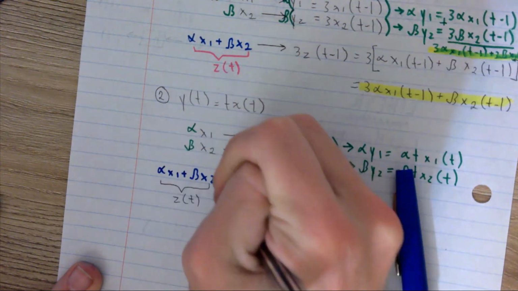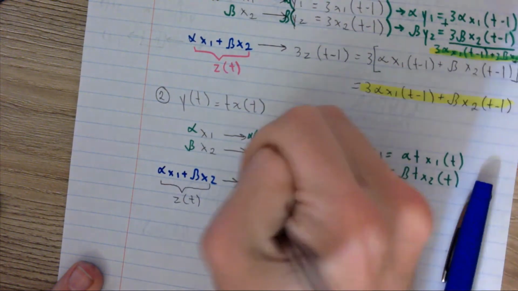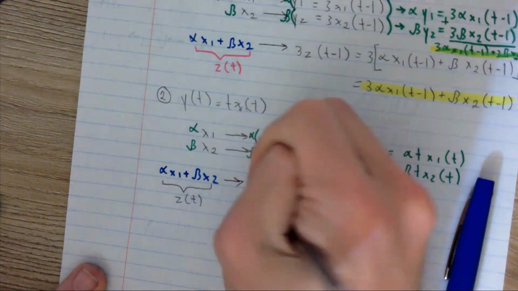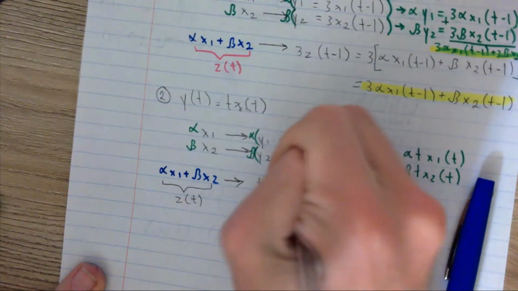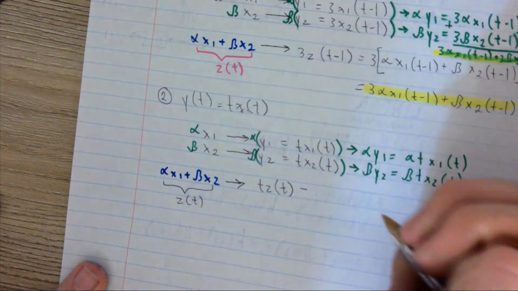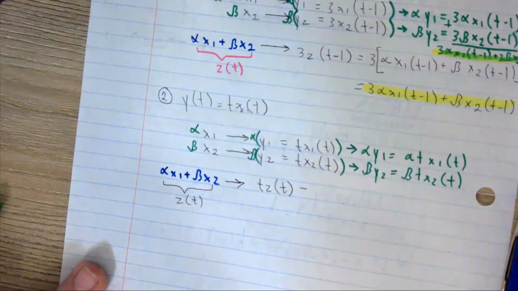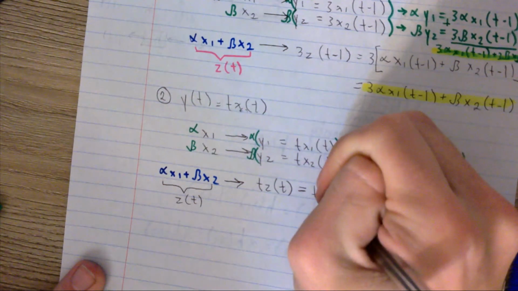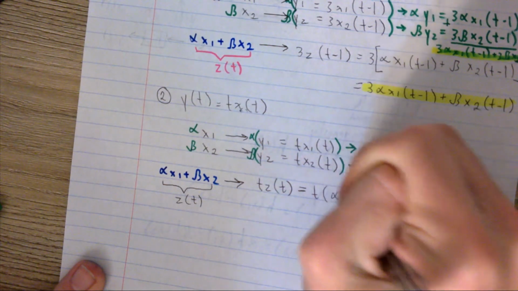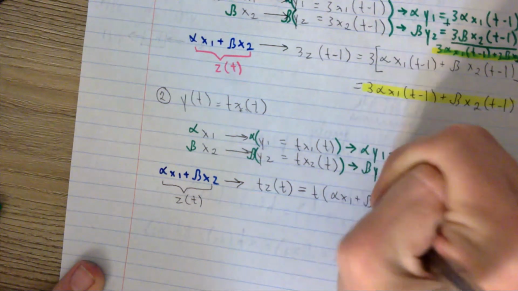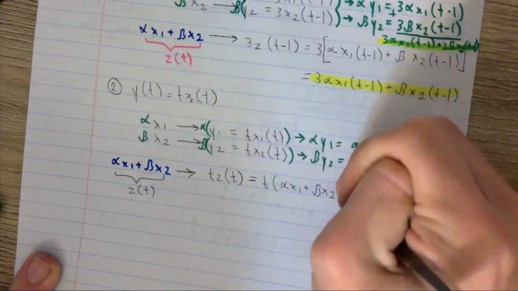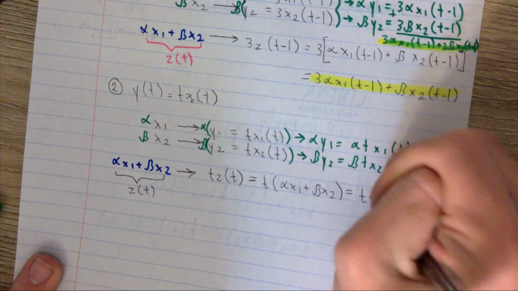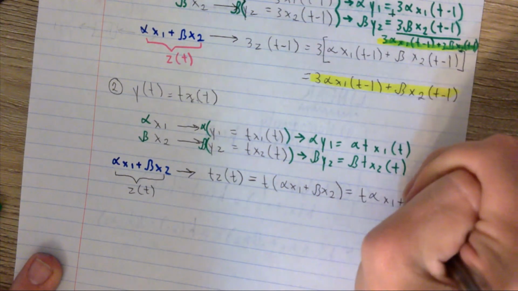That output is going to be, substituting in the input signal, t z(t). And substituting in what's in for z(t), that would be t times alpha x1 plus beta x2. That's going to be equal to t alpha x1 plus t beta x2.